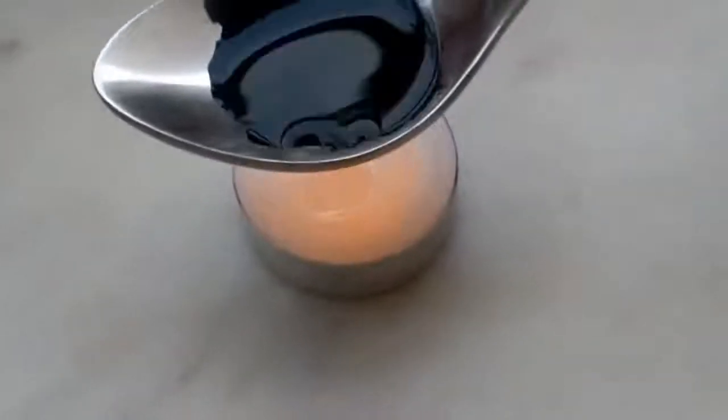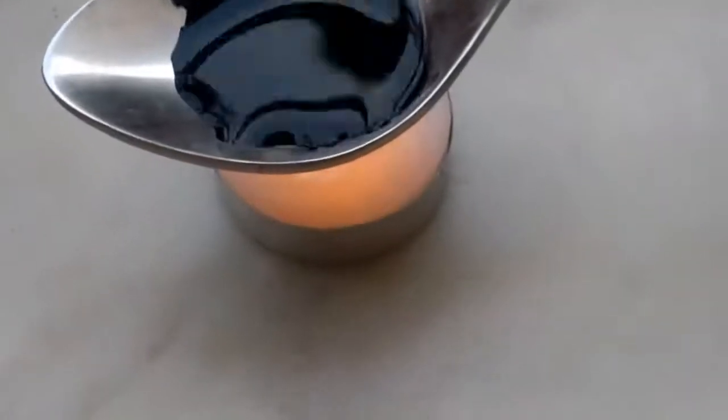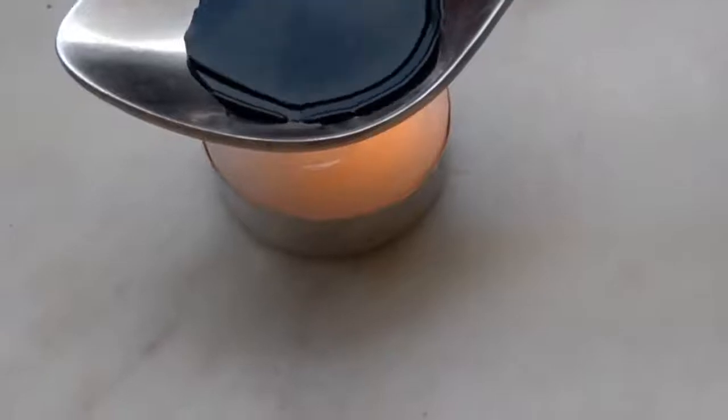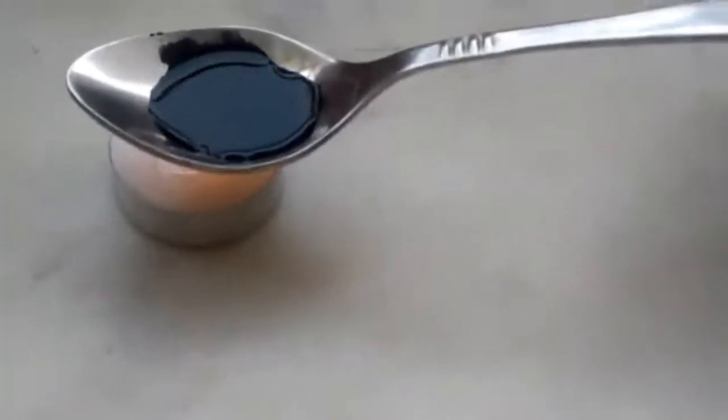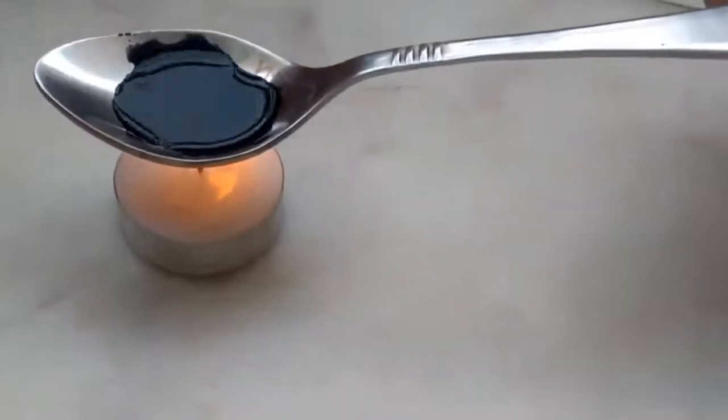After adding, we need to heat. So I am going to heat this mixture using a candle for nearly 3 to 4 minutes. Understanding, children, what we did? We added water and ink drops and started heating. So after 3 to 4 minutes, you can check the quantity of water, children. It has decreased a little bit.